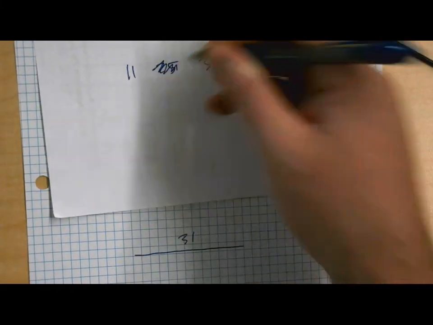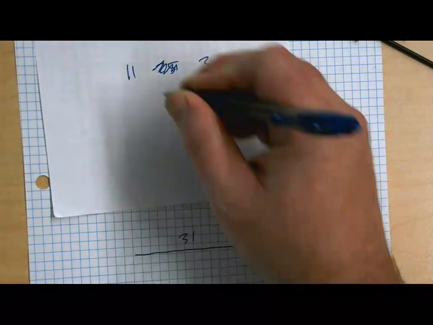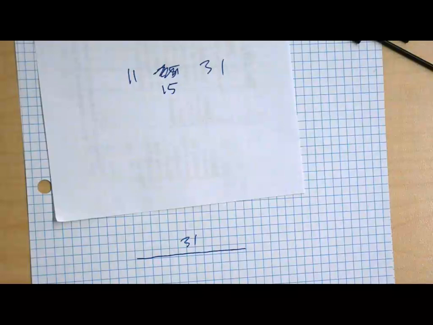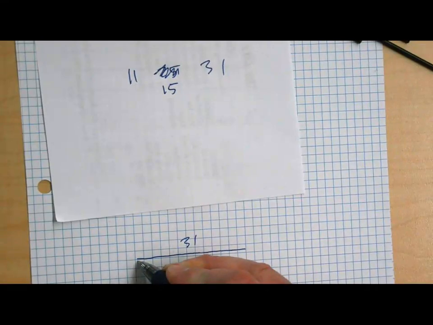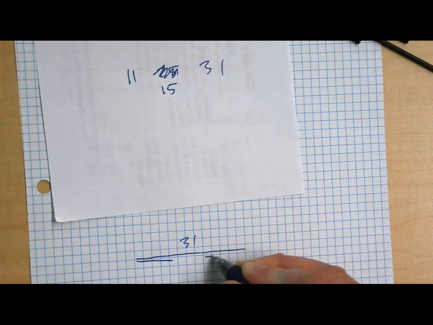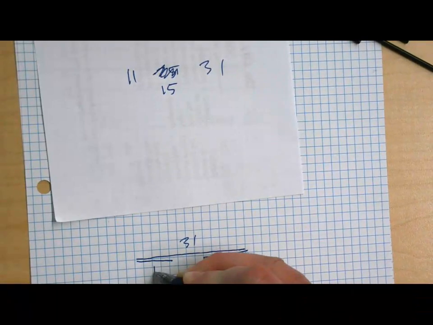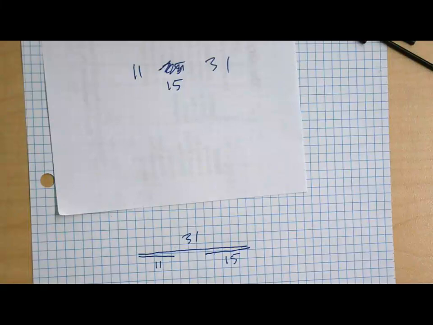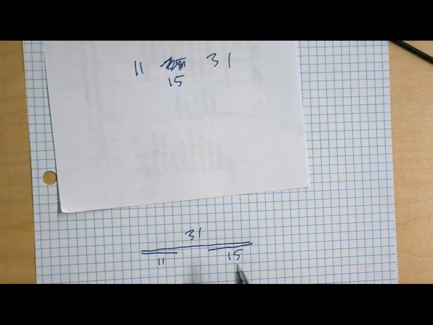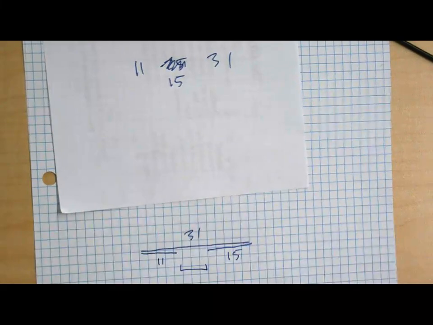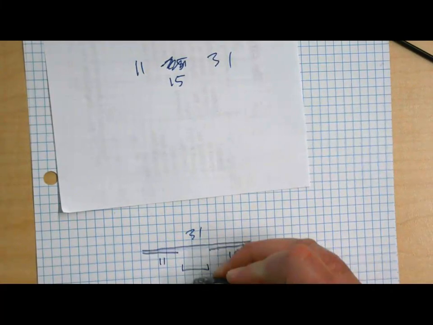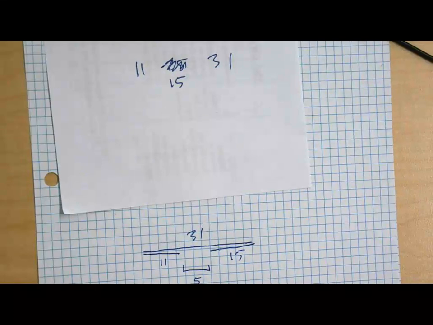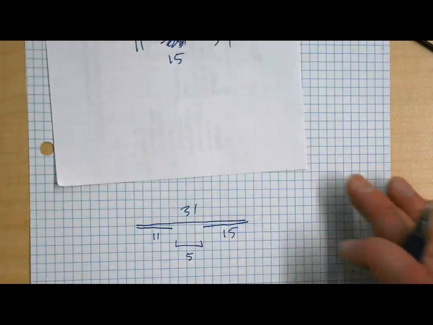What if I change this 25 to a 15? Is that going to work? So the 11 and the 15 are not long enough, even if I stretch them straight across, the 11 and the 15 are not going to be long enough to make up the 31, right? Because 11 and 15 still leaves us how much left over of a gap in here? 11 and 15 is 26. We would still have a 5 centimeter gap, even if those two sides were completely flat against the third side. There's no way you could make a triangle out of that.